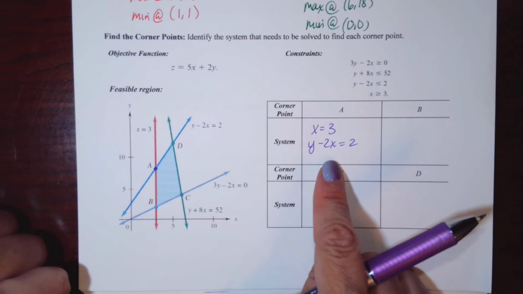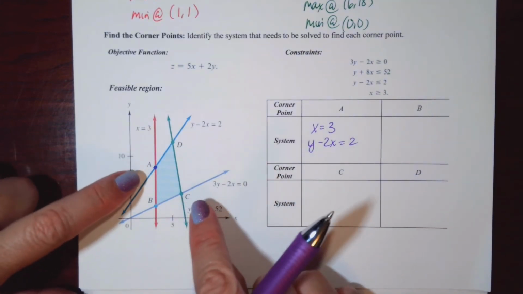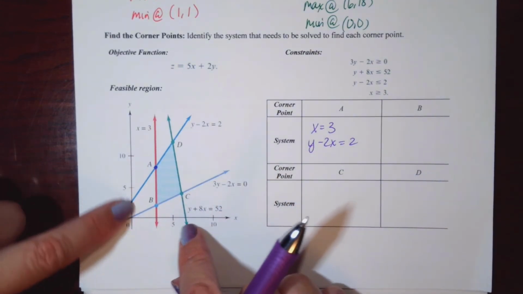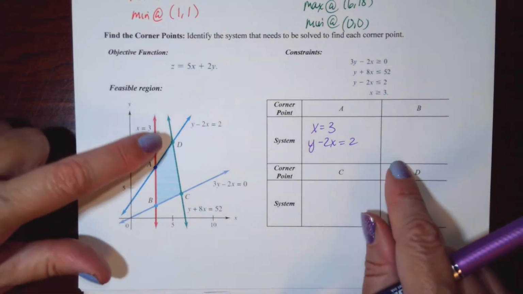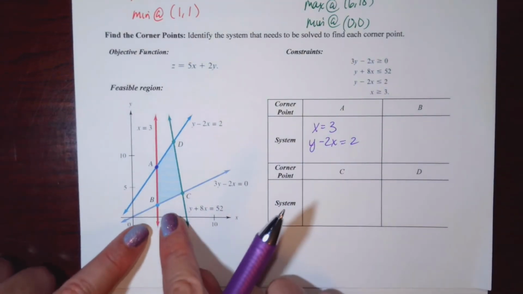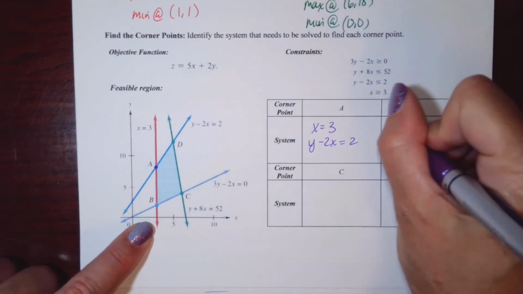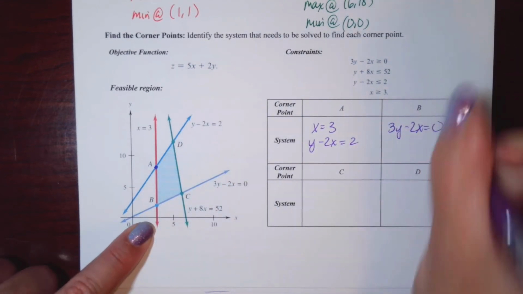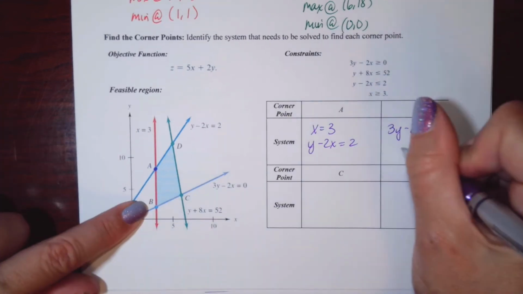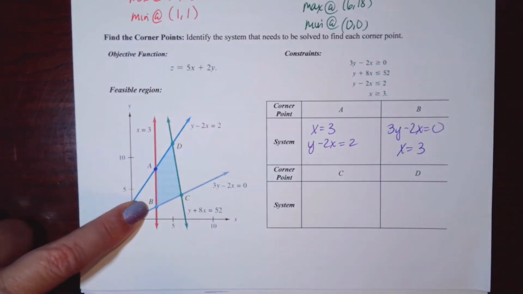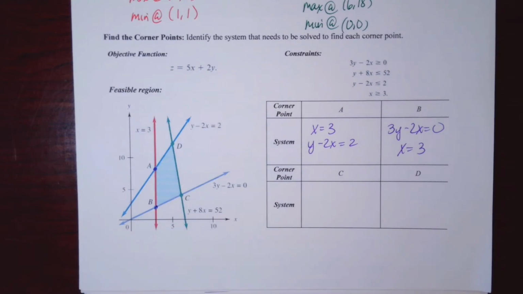I could guess wrong. I'm not assured that I'm going to have integer coordinates, and none of these are on my axes. So I've got to solve systems for each of these. Corner point B down here is on the line 3y minus 2x equals 0, as well as x equals 3. So that would be the system that I solve to find the coordinates for B.